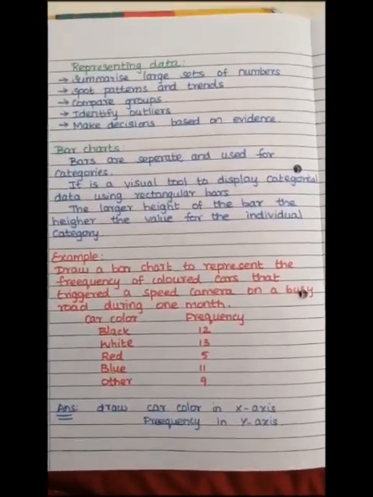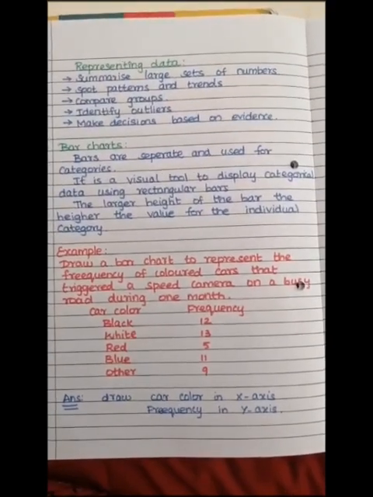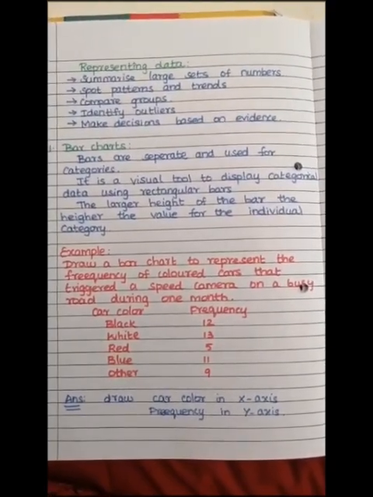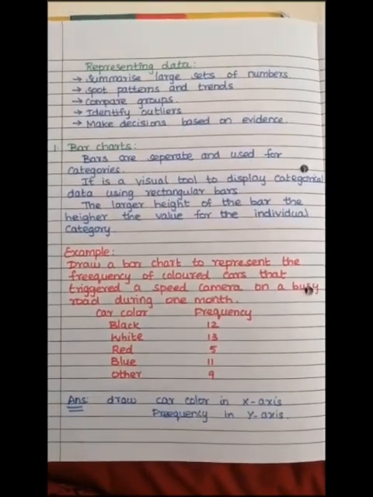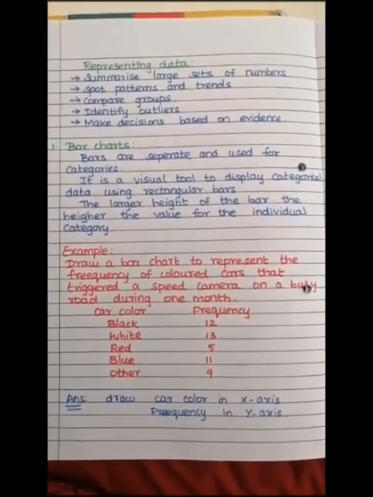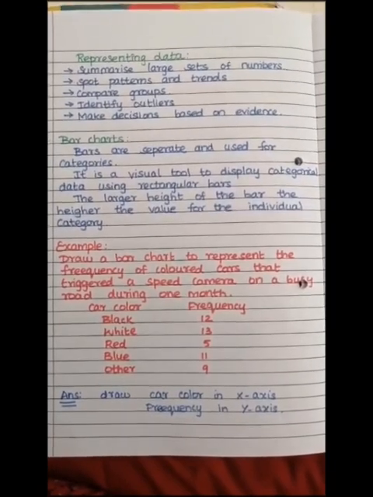Representing data. What is meant by representing data? A large set of data summarized to a short form of representation, which makes it easy to identify what type of changes have occurred.